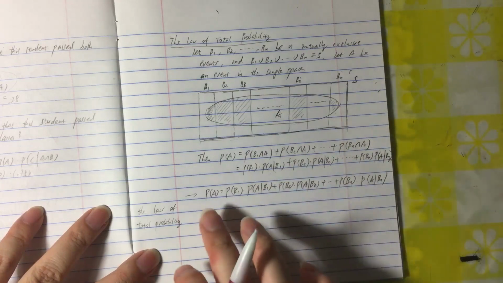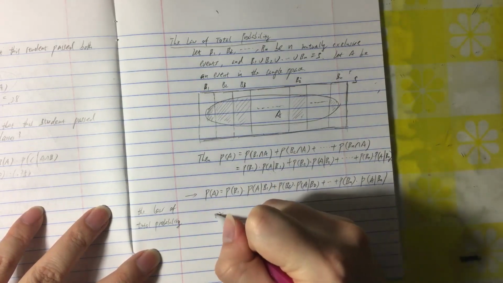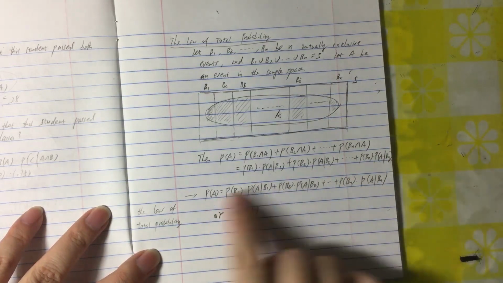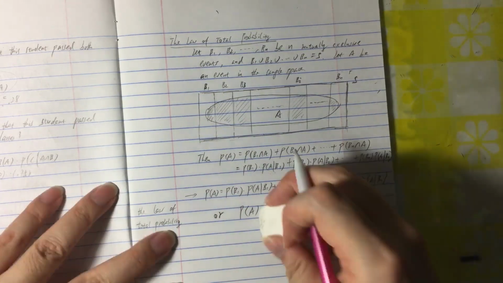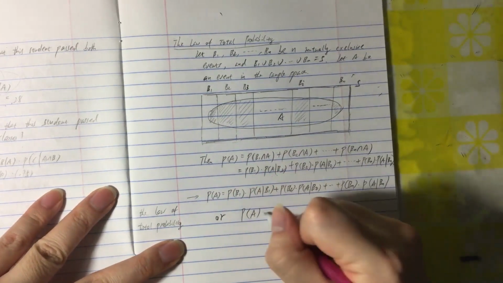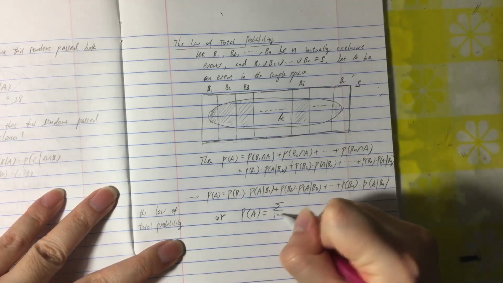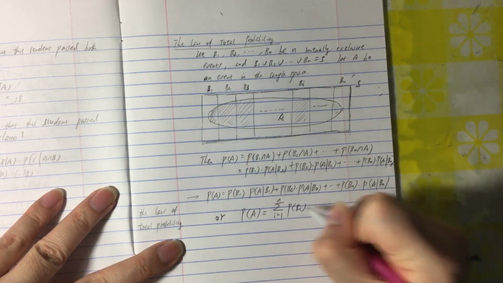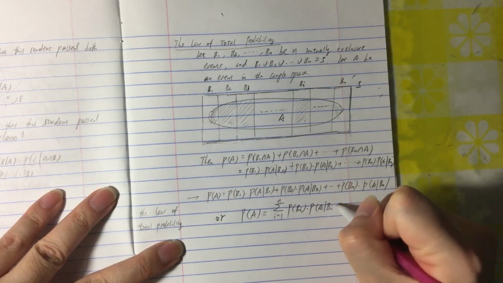Sometimes we can write this formula using sigma notation. Using sigma notation, this can be written as probability of A equal to the sum, i from 1 to n, probability of Bi times probability of A given Bi.